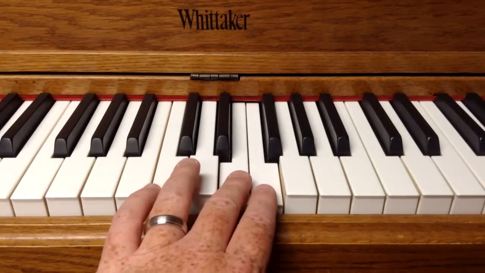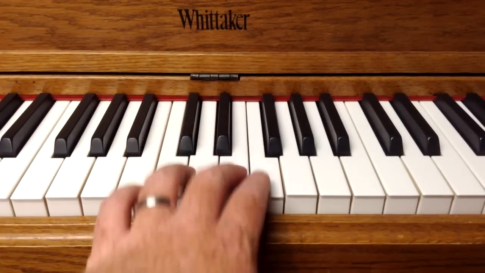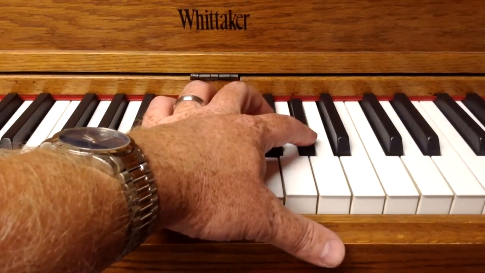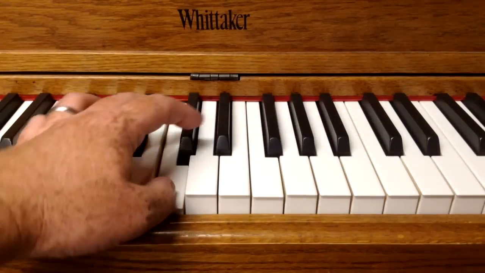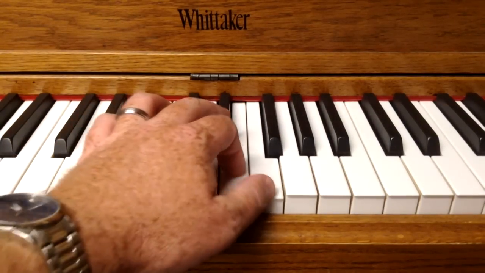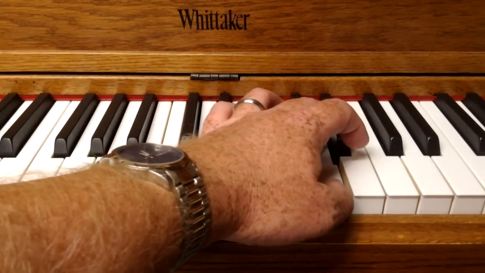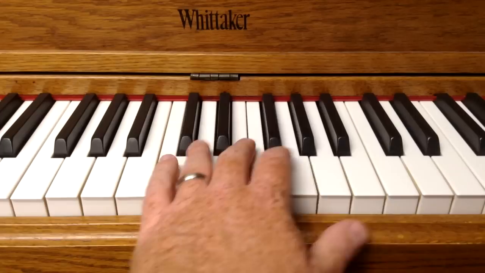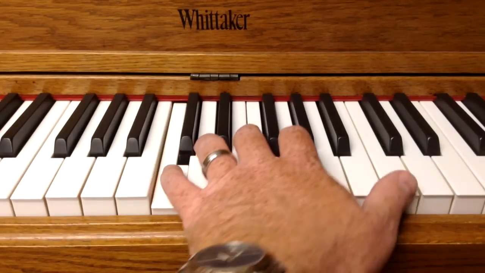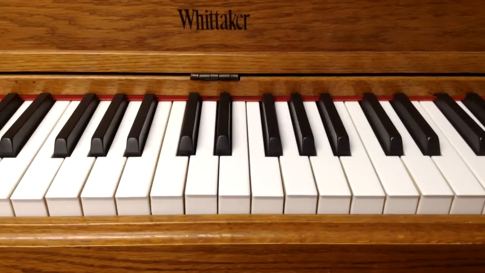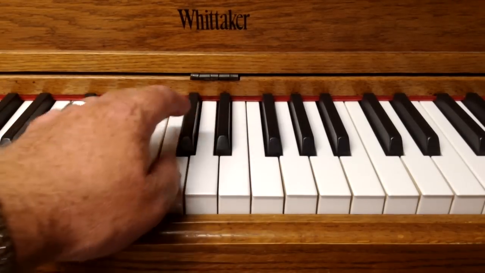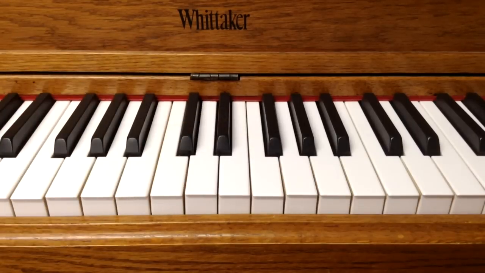Right here to here is a half step because there's no black note between them, but this is a whole step, that's a whole step. And these here are all half steps. I just went from C up to C. Ignore that the piano's a little bit out of tune, but those are whole steps and half steps.